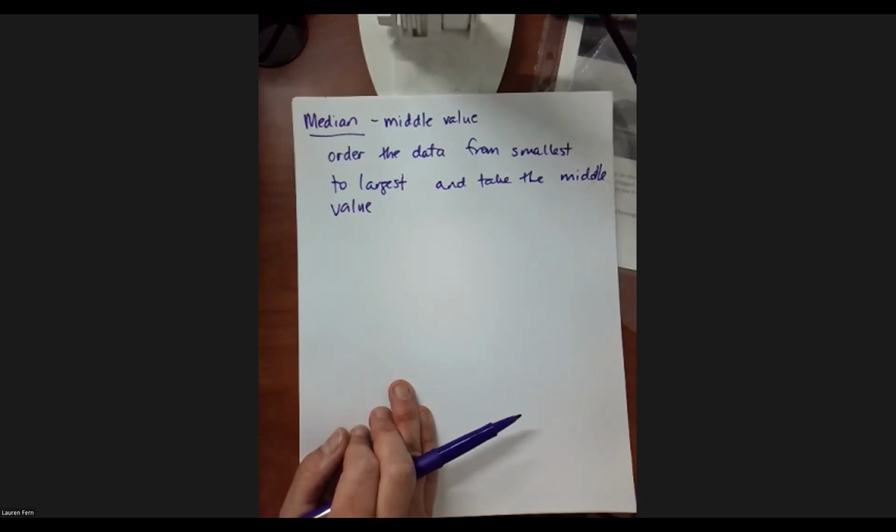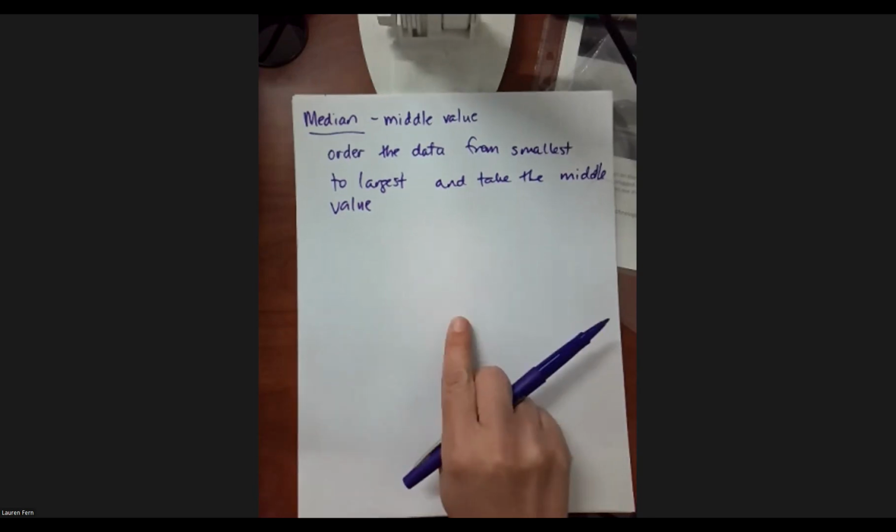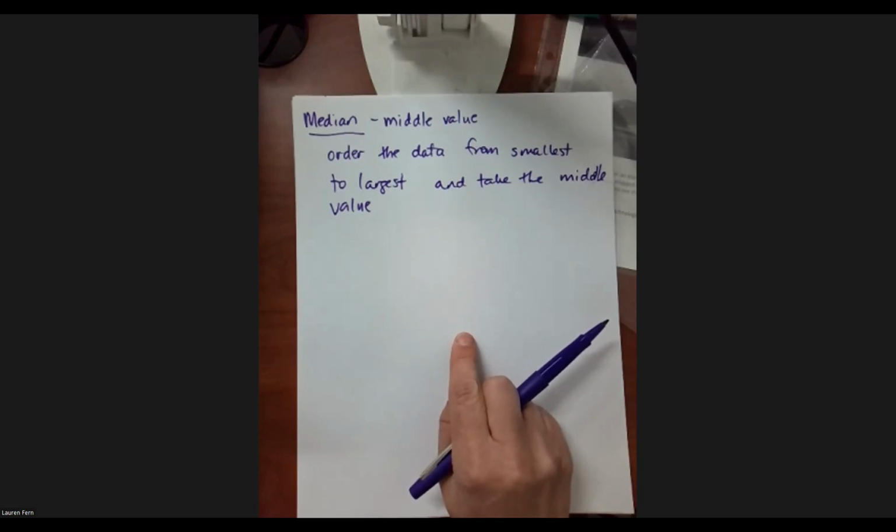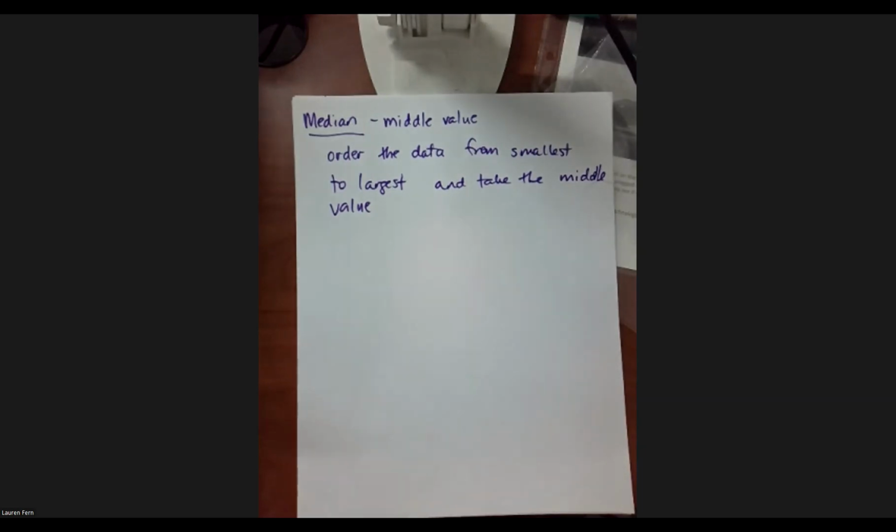So you might ask, when would we use the median? And I claim that the median is used very frequently. So suppose you're moving to a new town and you want to know what is the average home price or what is the average rent for a 2-bedroom apartment.